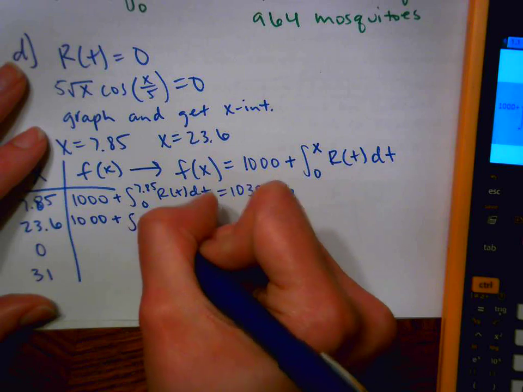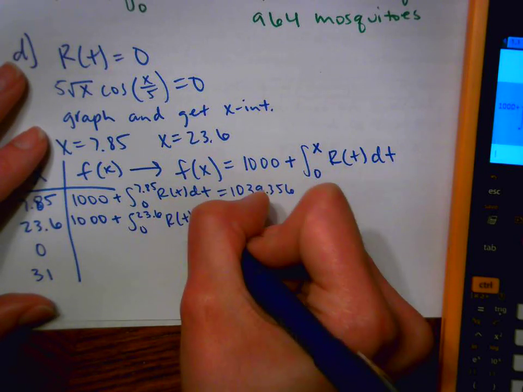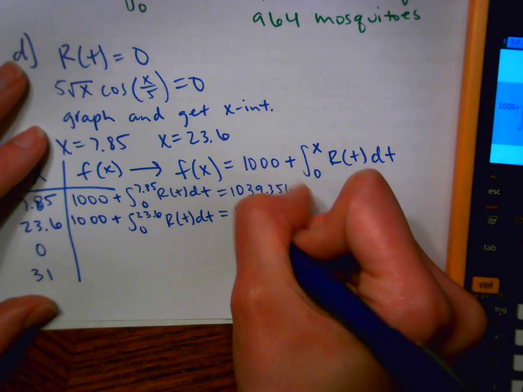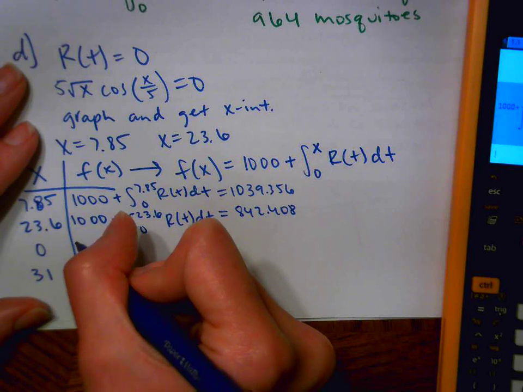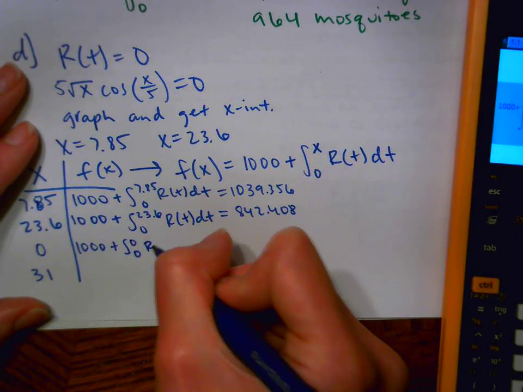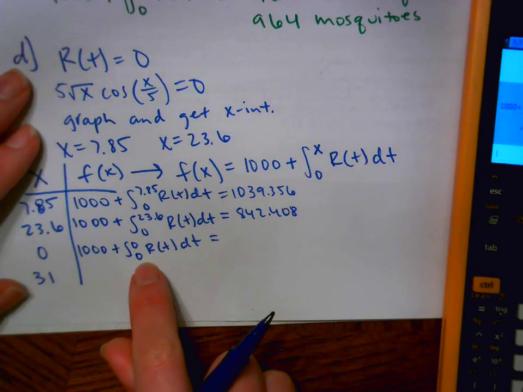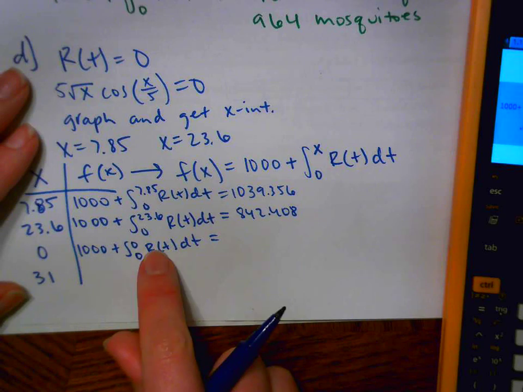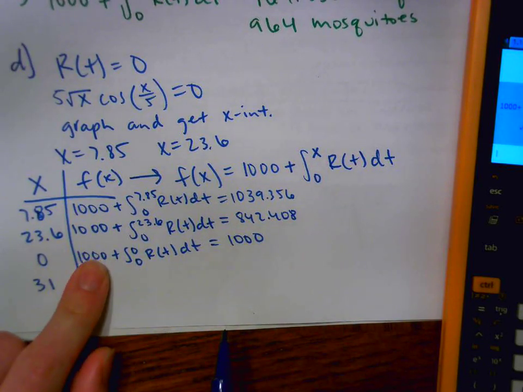But if you have the time, the more work you can show, the better. Next one would be 1,000 plus the integral from 0 to 0. We could do this one in our head. The boundaries are the same, so it's just 0. So that's just 1,000. When no time has passed, you start with 1,000.